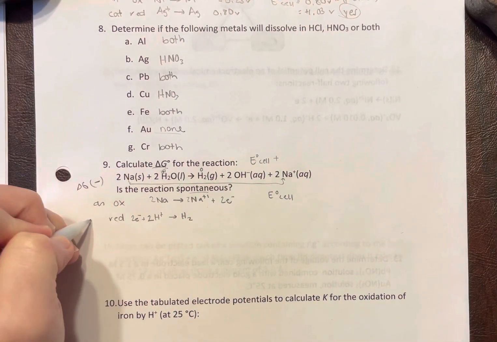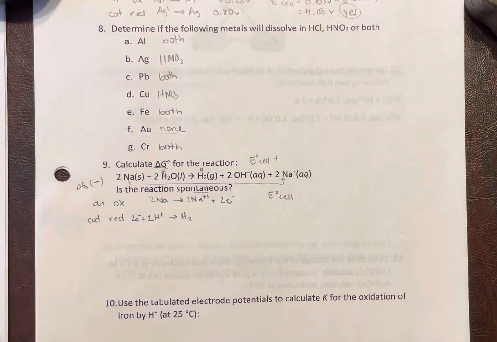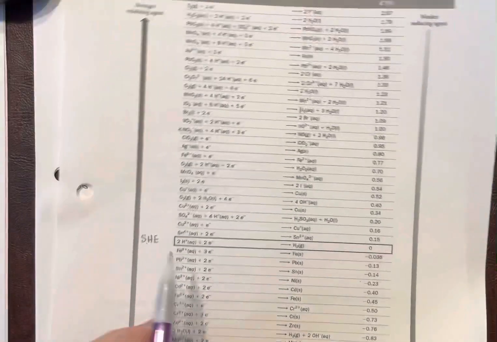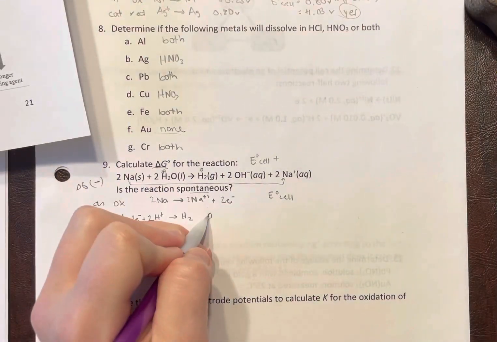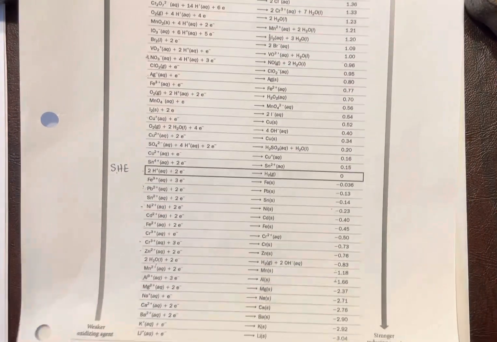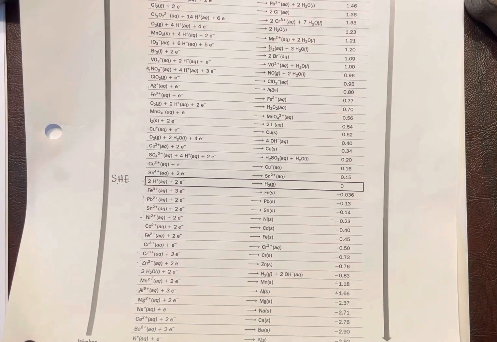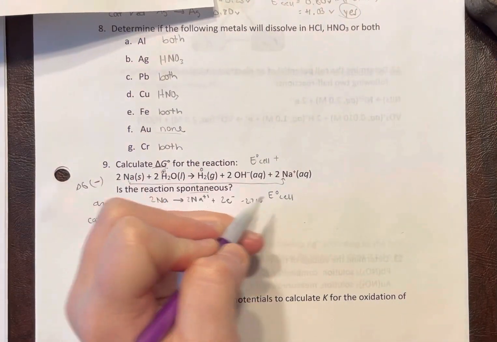Oxidation occurs at the anode, reduction occurs at the cathode. So remember this here, this is the She. So that's 0. That makes things easy. And sodium reduction negative 2.71. Negative 2.71 volts.